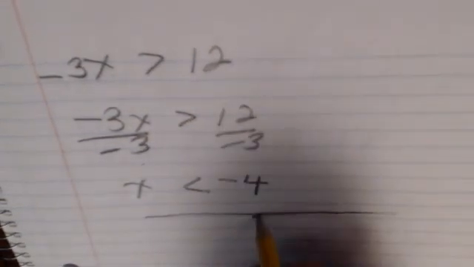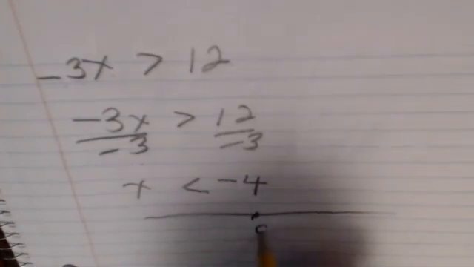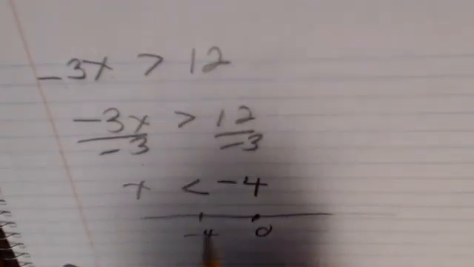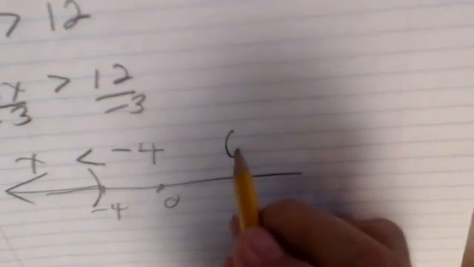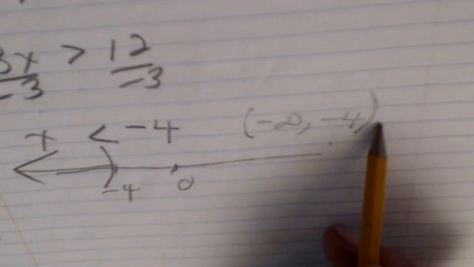He makes you put some of the answers on a number line. So if this is 0 and this is -4, then on the number line, it's going to look like that. If I'm going to write it as an interval, it's going to be from -infinity to -4 with the parentheses. And we use the parentheses because this is not equal to. That makes sense? Yes, sir.